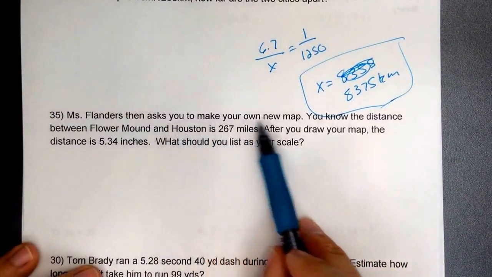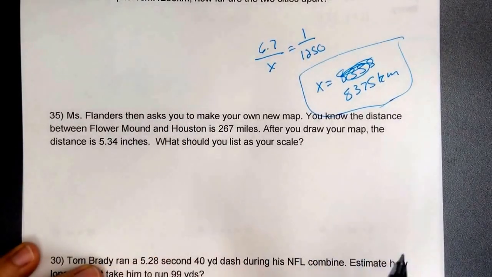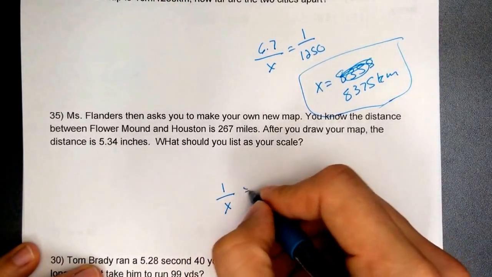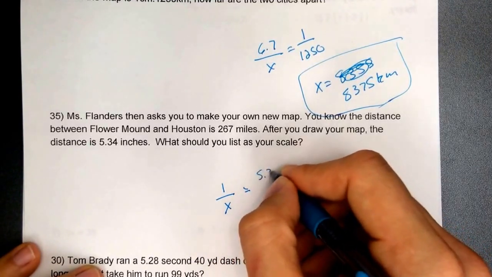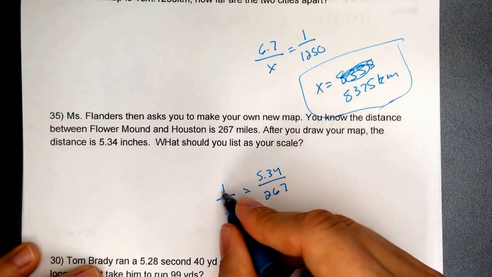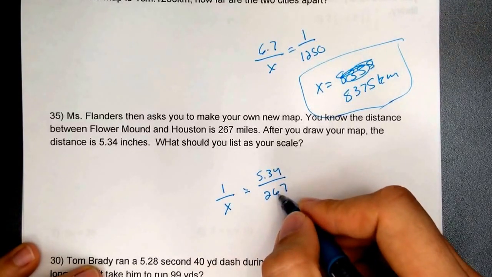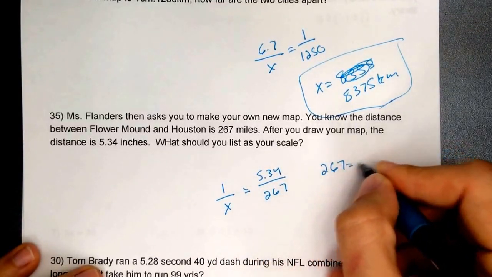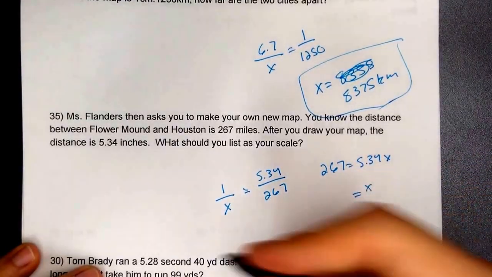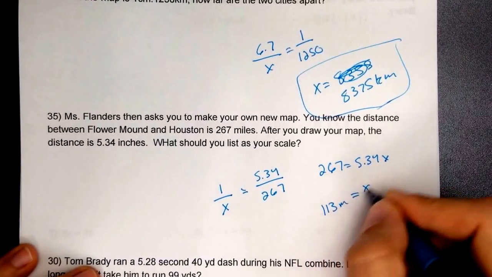Ms. Flanders asks you then to make your own map. This one's a little weird. We want to know how many miles 1 inch represents. So 1 inch represents an unknown number of miles, and we know that 5.34 inches is going to represent 267 miles. So 1 inch is how many miles versus 5.34, which we know to be 267. So I have 267 is equal to 5.34x. I'm going to divide that off, and I got 113 and some change, and I rounded that to 113.